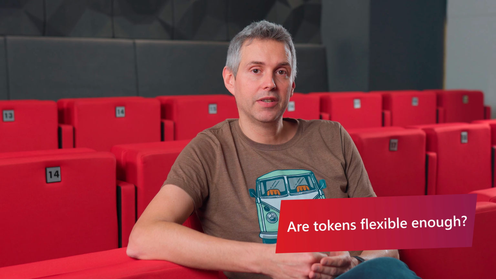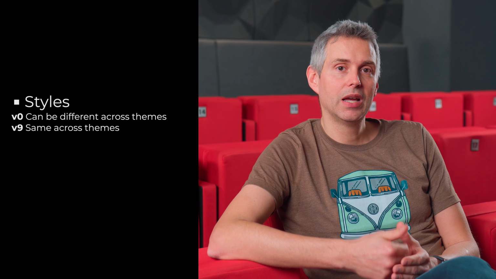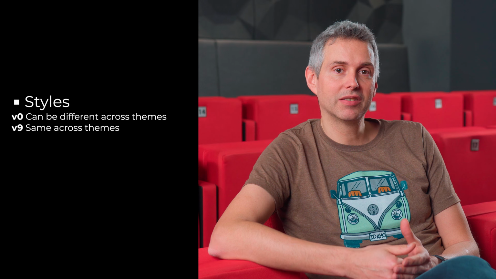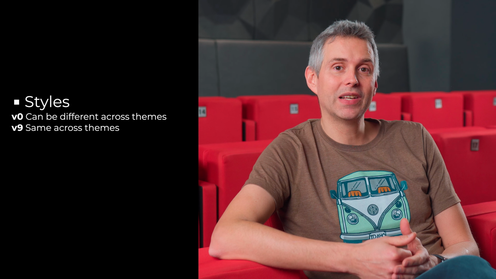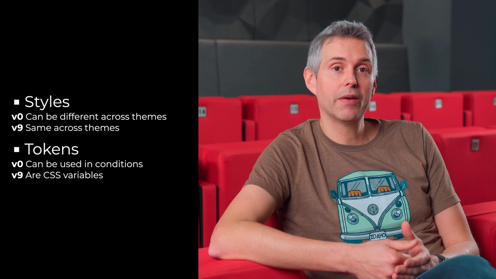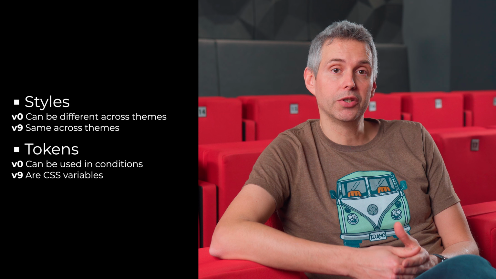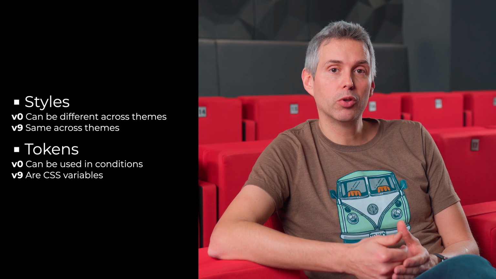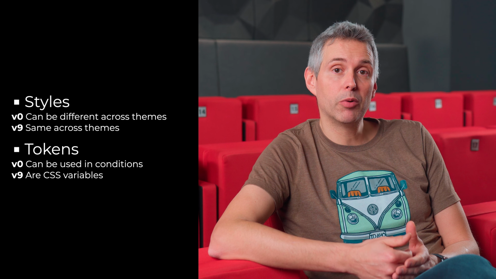Let's summarize the differences in theming between v0 and v9. In v0, it is possible to have different component styles in different themes. In v9, the styles are always the same. In v0, styles are produced by a function evaluated at runtime, which allows using v0 variables in conditions. However, v9 tokens can only be used as CSS values. Is this approach flexible enough to satisfy all theming needs?